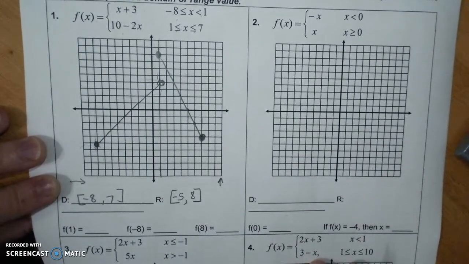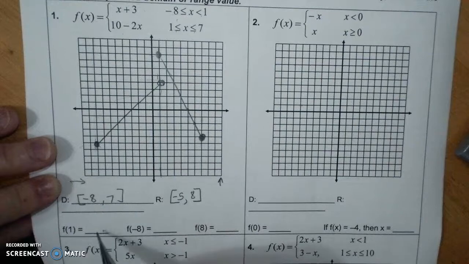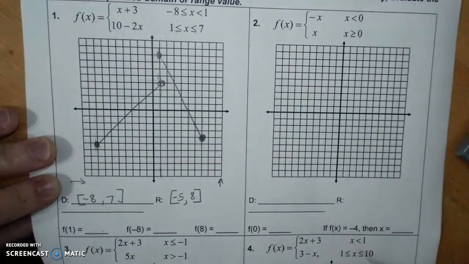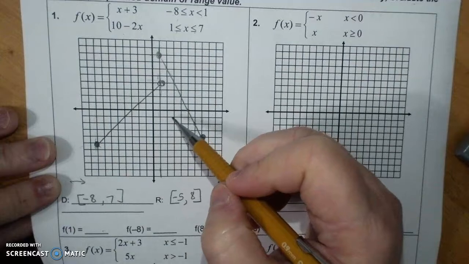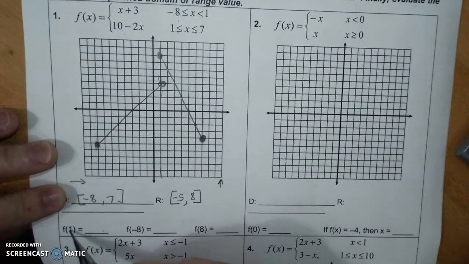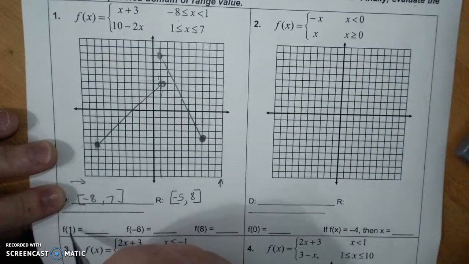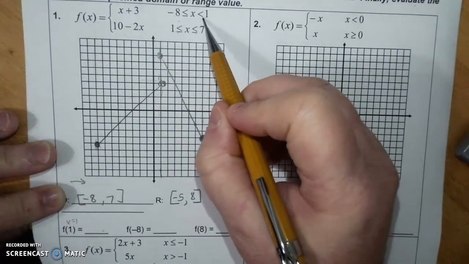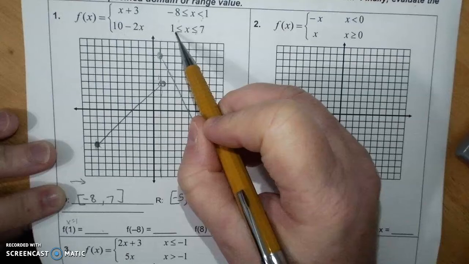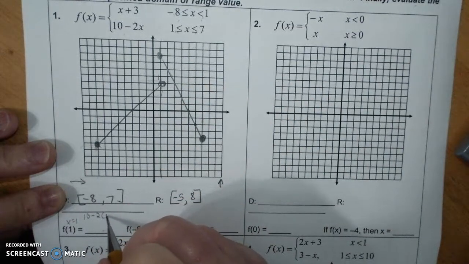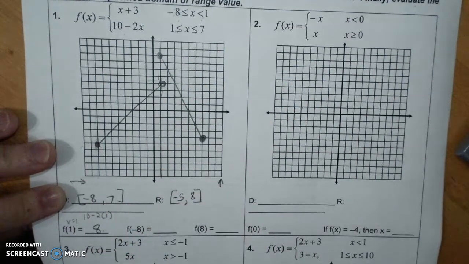Now on these, it said evaluate the graph at the specified domain. If I messed up my graph, I'm going to mess up my evaluation. So f of 1 equals, that says x equals 1. 1 is not here because it's not an underline, it's here. So I'm going to do 10 minus 2 times 1, and that's 8.